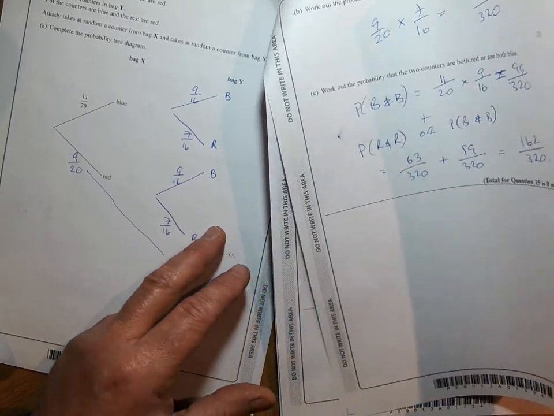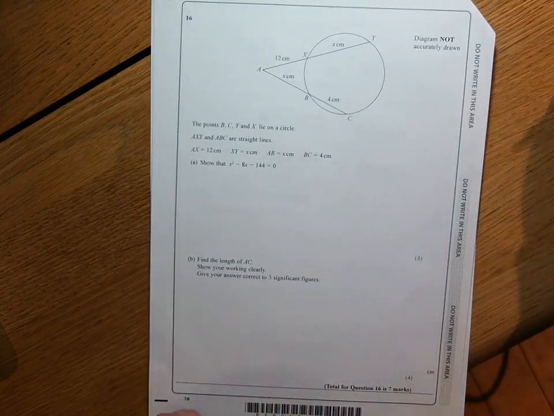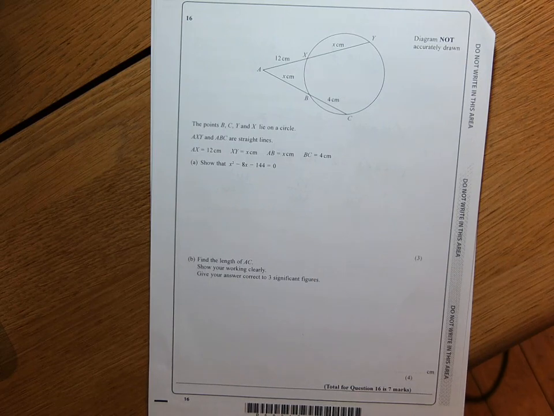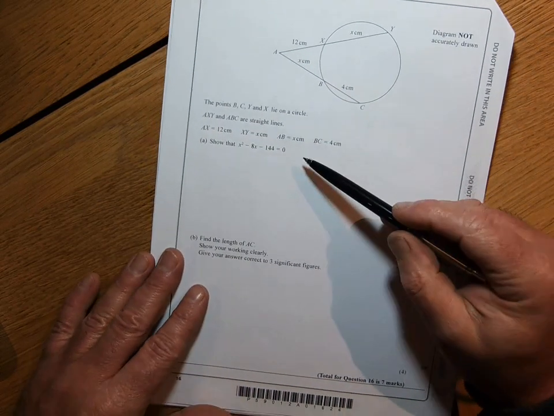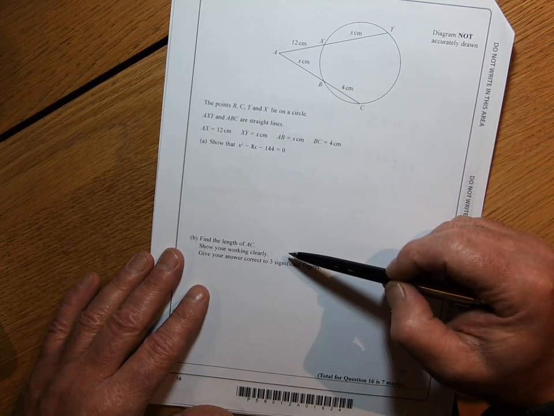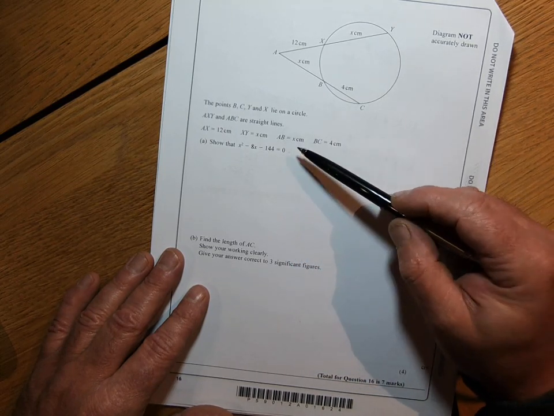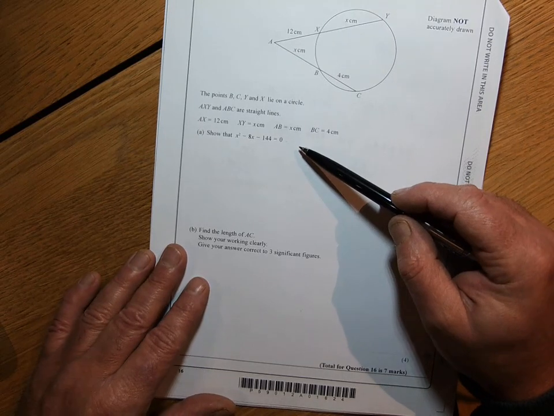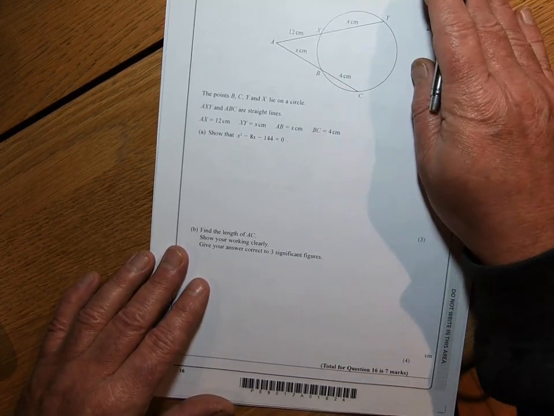On to question 16, 4 marks. So, a circle problem. Obviously you need to know the circle theorems to be able to do these. The first bit's a proof type thing, show something, and then the second one is simply solving a quadratic. You can solve the quadratic using either the quadratic formula or completing the square. It doesn't look like it factorises, so I won't even bother trying that.